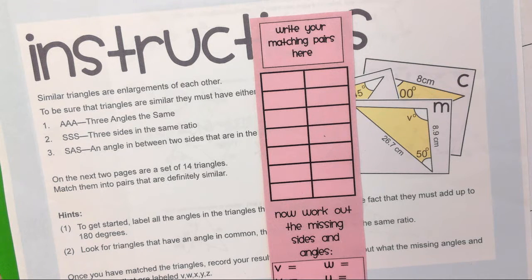But no, I was saying A goes with L, and then my reason was by SSS. Similarity statement. Look. Jessica has pointed out the obvious to me.